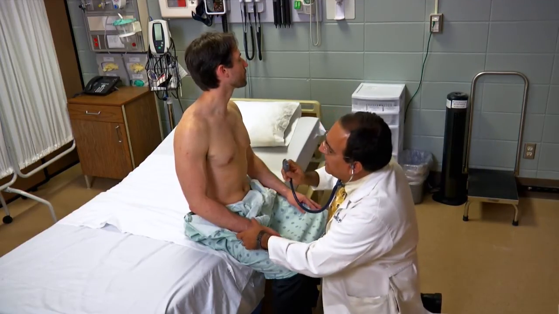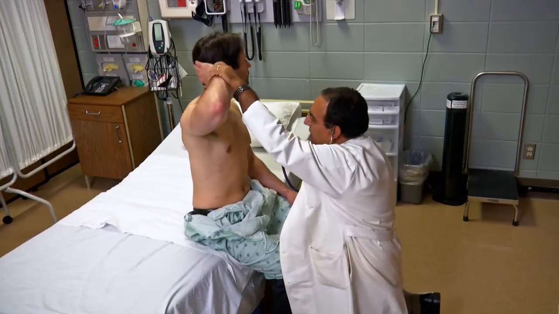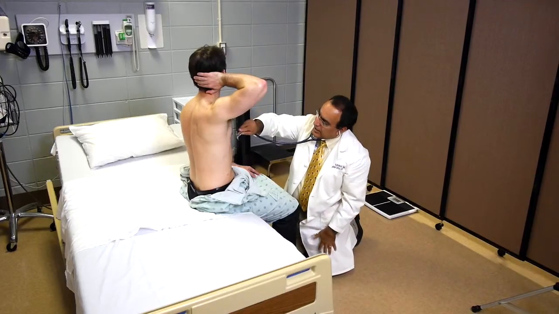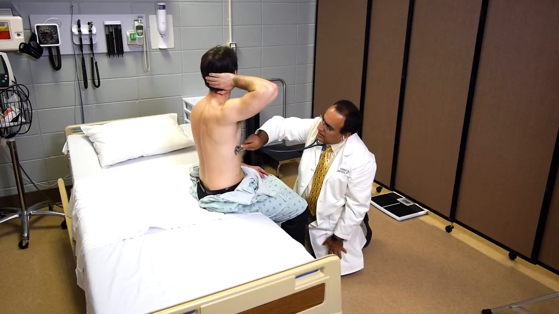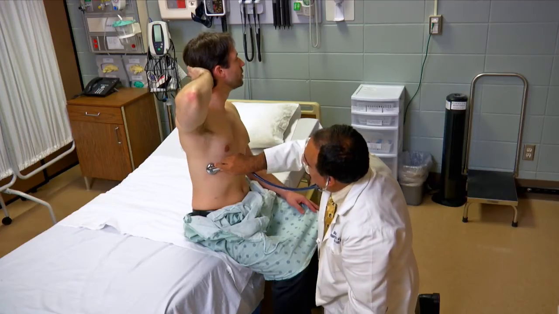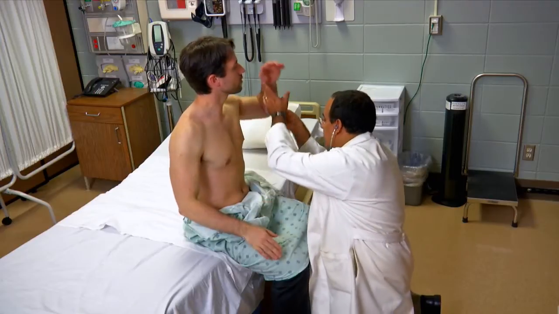Then you auscultate in the axillary and the infra-axillary region. Ask the patient to keep the hand on the head and take deep breaths in and out. And you compare it with the other side.